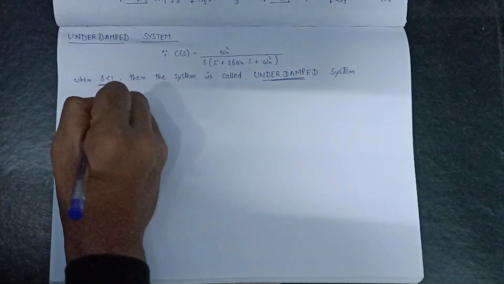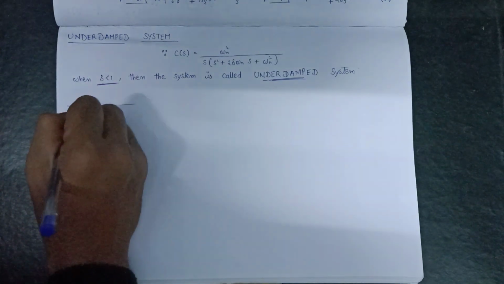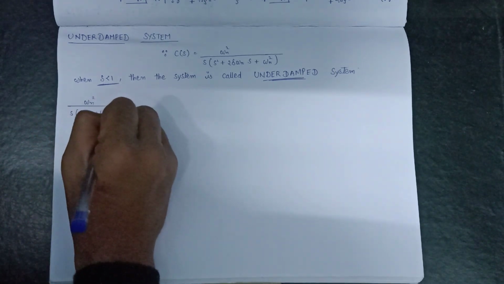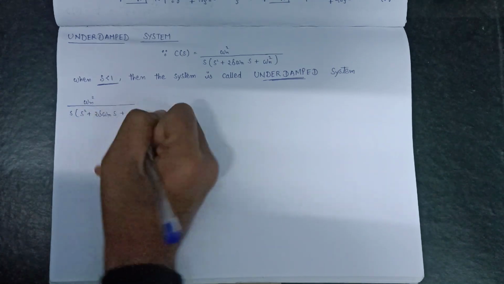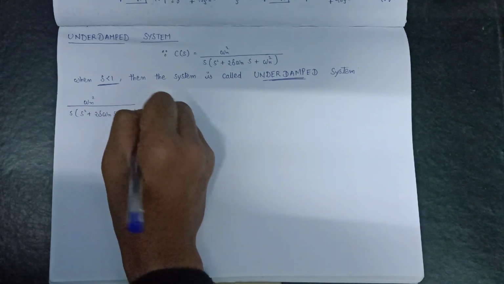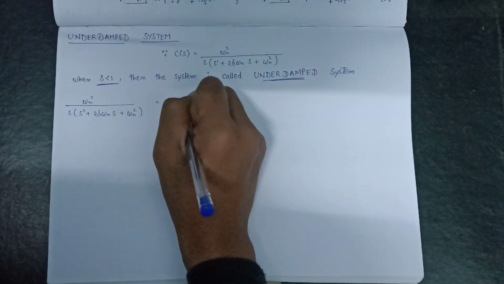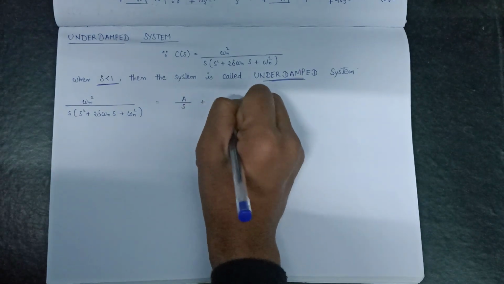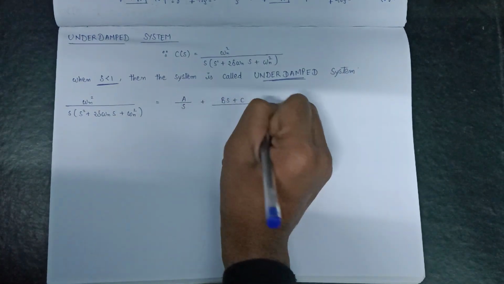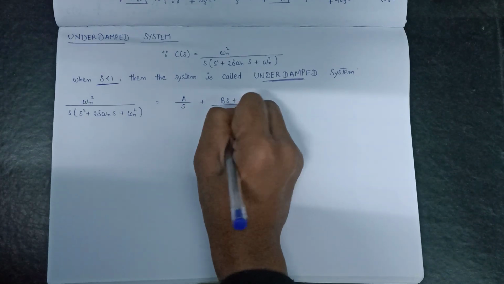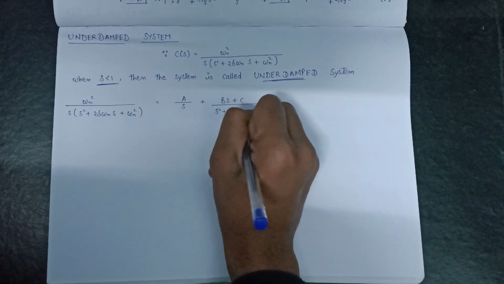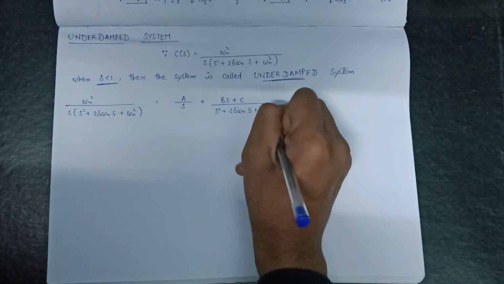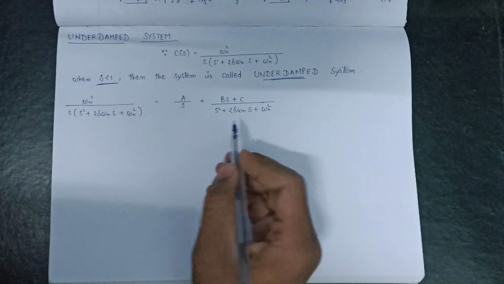So omega n to the power 2 over s square plus 2 del omega n s plus omega n whole square is equal to a over s plus bs plus c over s square plus 2 del omega n s plus omega n square. So this is the partial fraction.